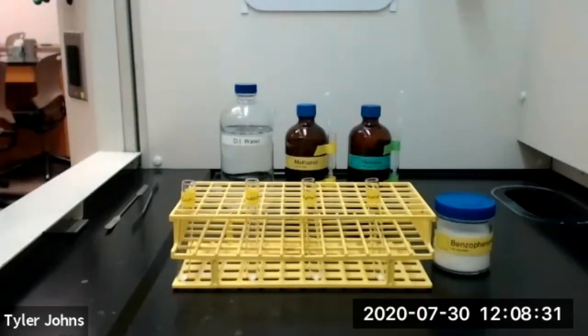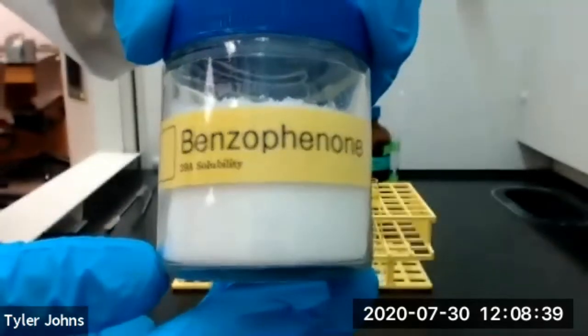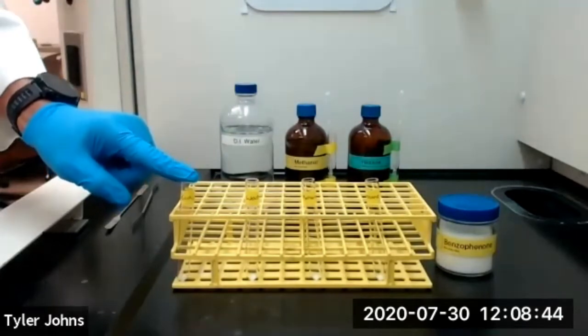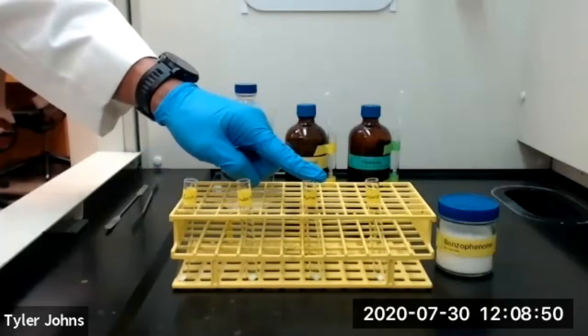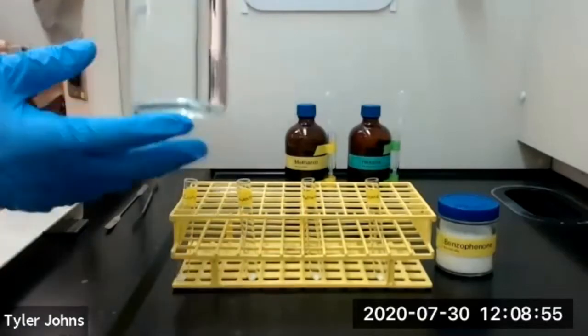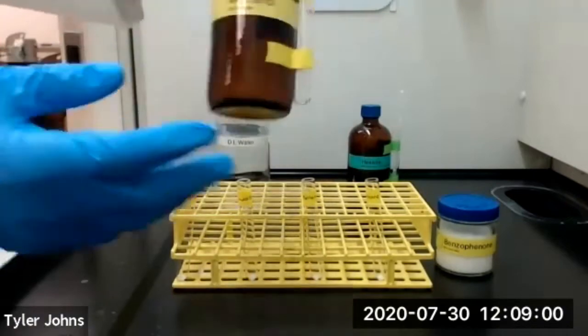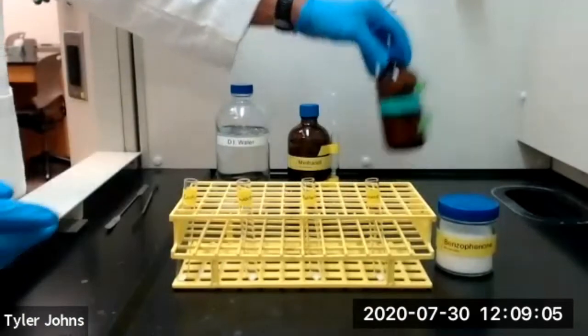Let's get started. We will now investigate the solubility of benzophenone in 3 different solvents. So we've transferred 40 milligrams of benzophenone into 4 different test tubes. We have our control test tube, which we will put no solvent in. We have our test tube for water, our test tube for methanol, and our test tube for hexane. And we have our deionized water here, our methanol, and our hexane.